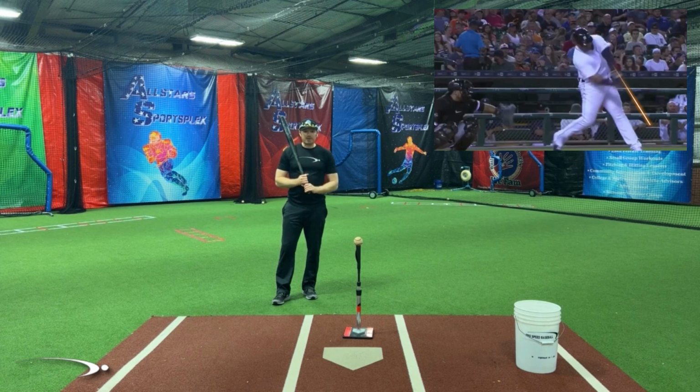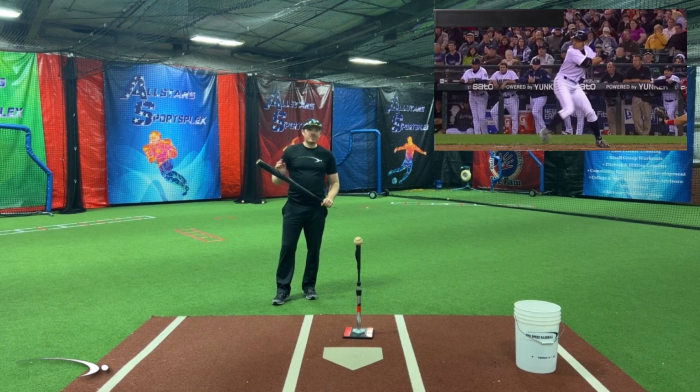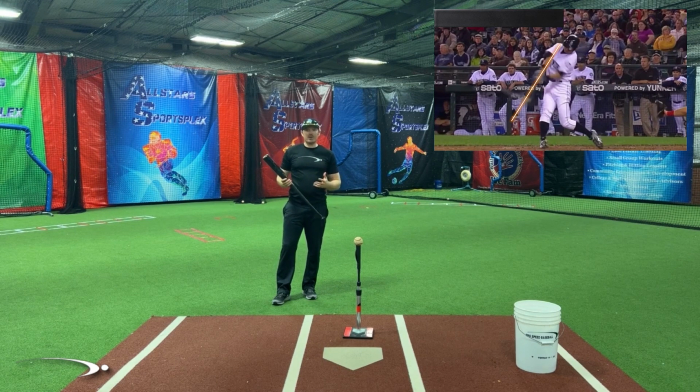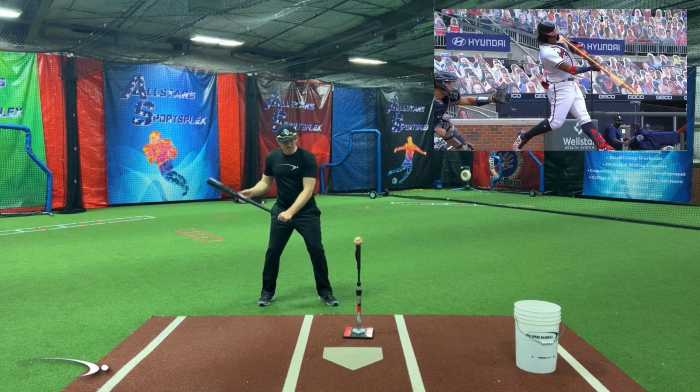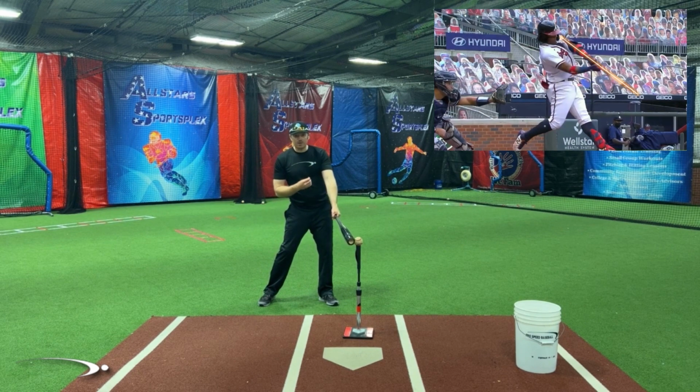Now, optimal impact, and I'm sure most would agree, is when this bat is moving at its fastest speed. For example, for round numbers, if my fastest speed is 100 miles per hour, my optimal impact would be when this bat is moving 100 miles per hour.